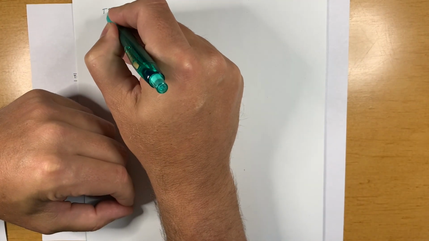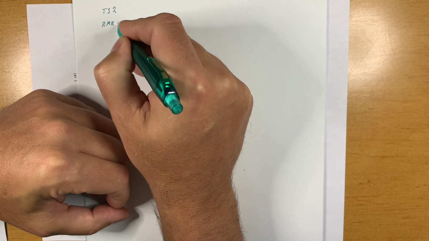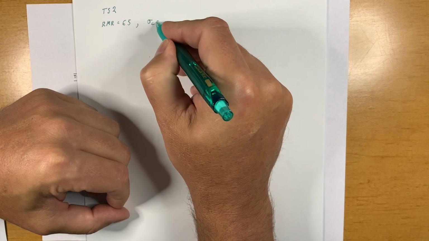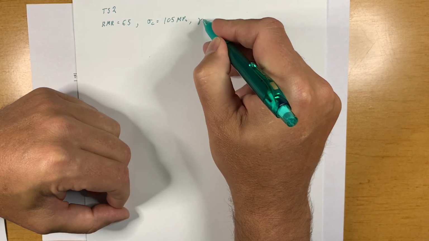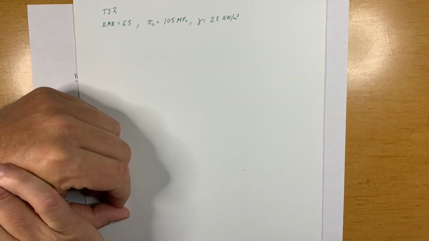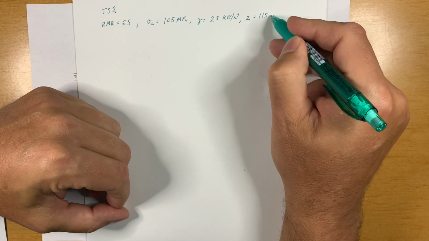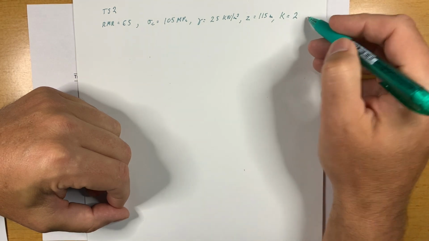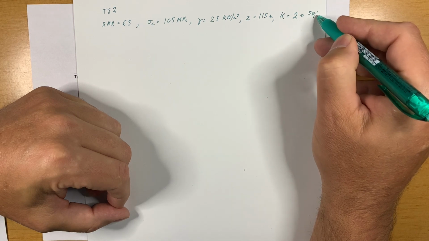So for tunnel segment 2, we have RMR of 65. We have a sigma C of 105 MPa. We have a unit weight of 25 kilonewton per meter cubed, and we're assuming that's for all the overlying rock. We are at a depth of 115 meters, design depth, and our horizontal stress ratio is 2, which, just in case you don't remember, is the horizontal stress over the vertical stress.